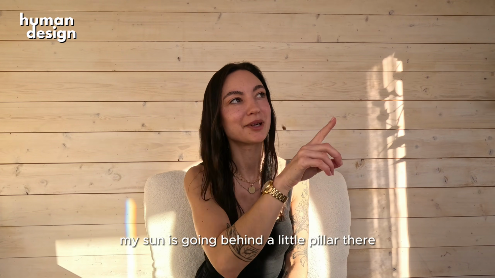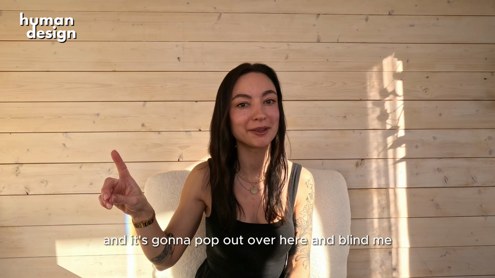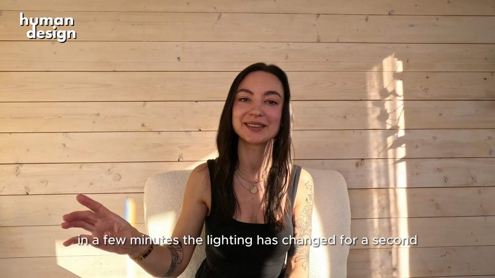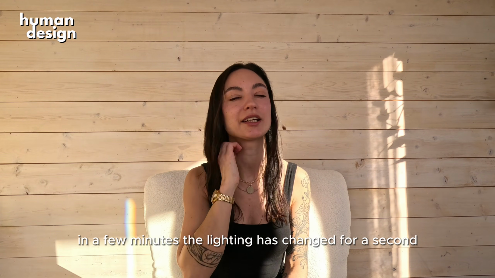My son's going behind a little pillar there and he's going to pop out over here and blind me in a few minutes. The lighting has changed for a second.